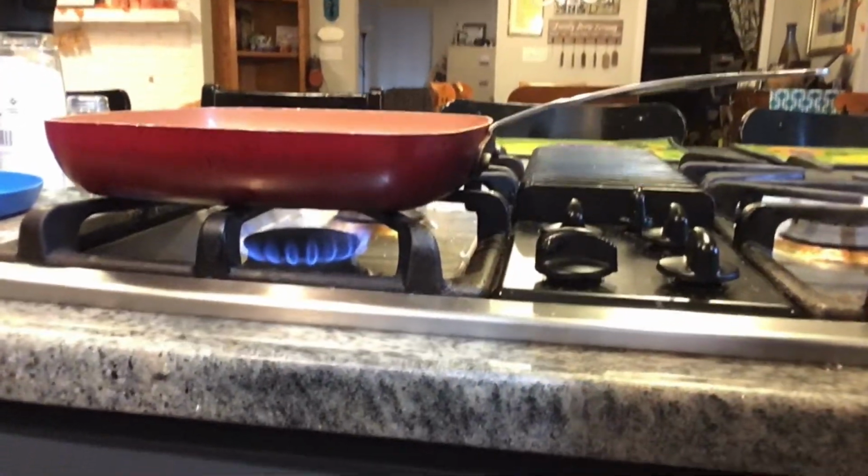A peptide linkage contains a carboxyl group, symbolized by COOH, combined with an amino group, symbolized by NH2. I've turned the pan up to approximately medium and the butter has begun to melt. Now I'm going to crack the egg into the pan.